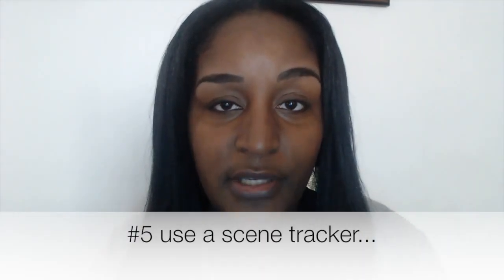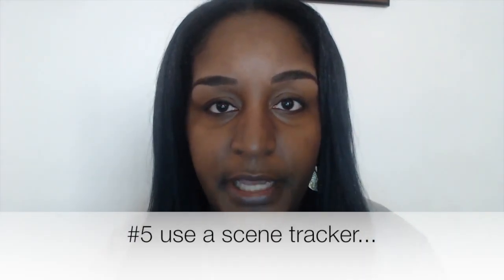What's great about using a scene tracker in plotting is that you're able to see where your pacing is off or where you have holes in your story. So as you're developing your plot, you can make sure to attack those points.